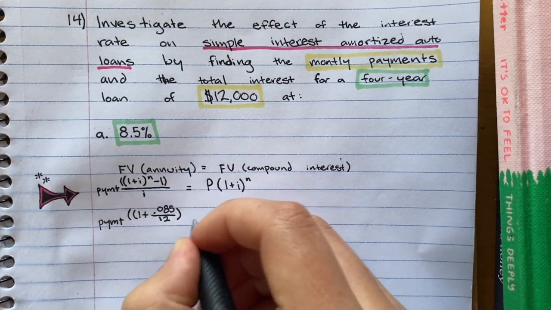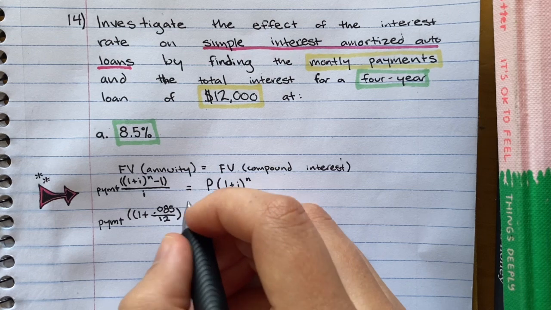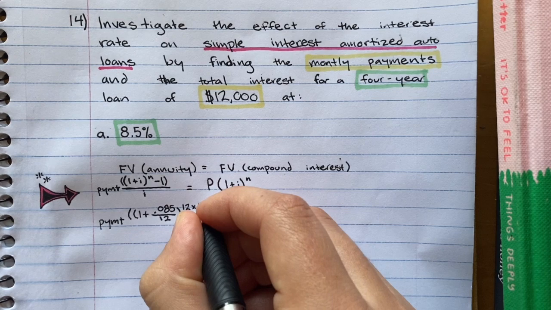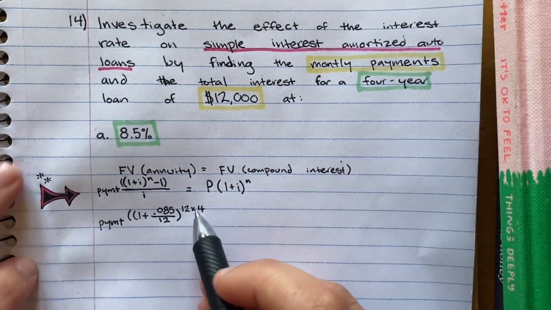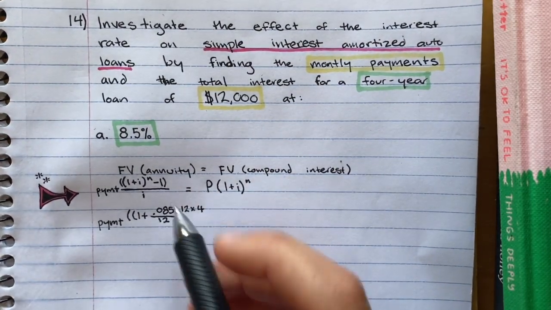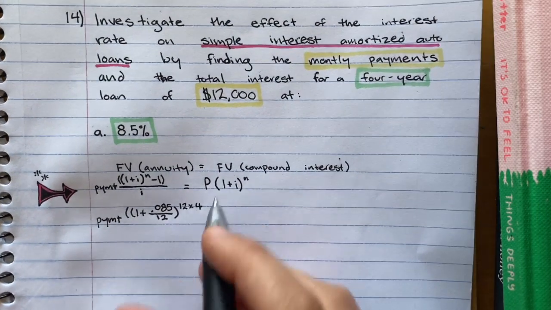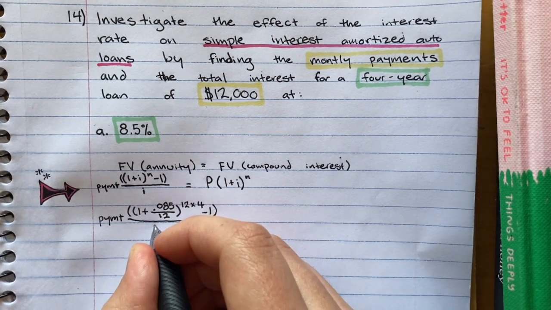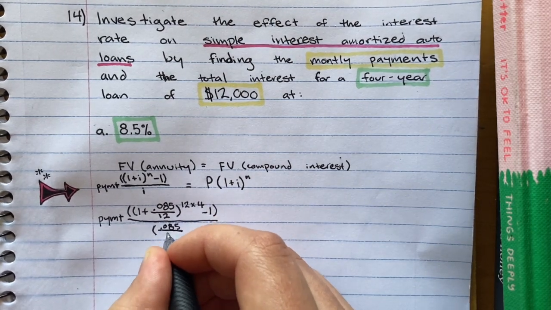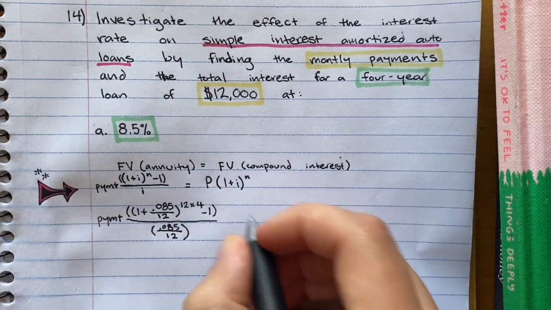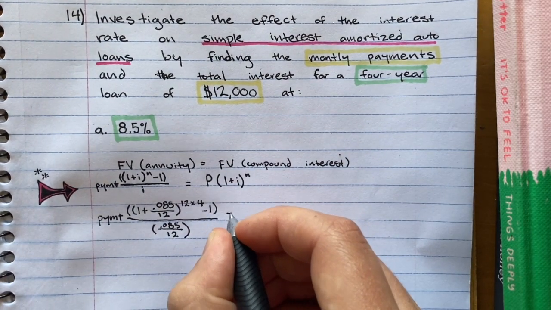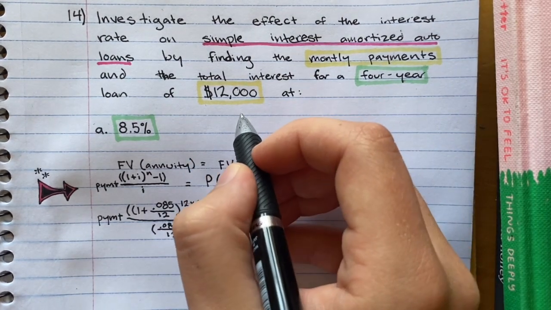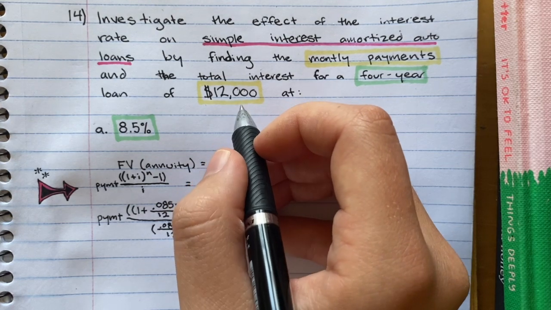I'm going to take all of that to the nth power, and n is going to be 12 times 4. And that's because we're doing this 12 times a year for 4 years. So that's how many times we're going to be making these payments. Minus 1. All of that is going over I again. All right, we're halfway done with setting up the problem. Equals P. Now P is our principal, and that's just the total amount of the loan, basically.